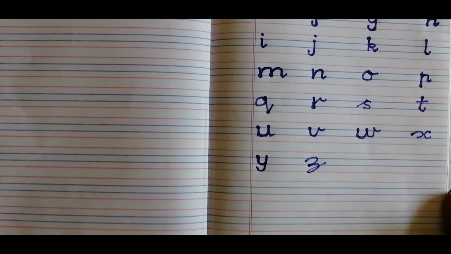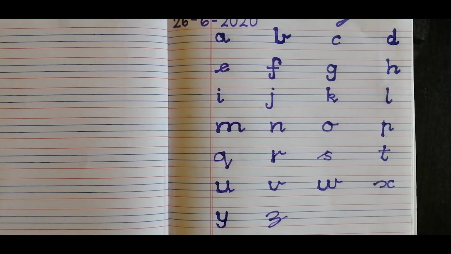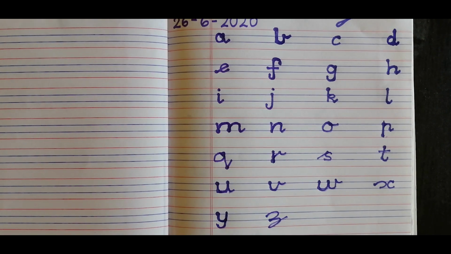Excellent children. Let us now read the names of the letters we have written.